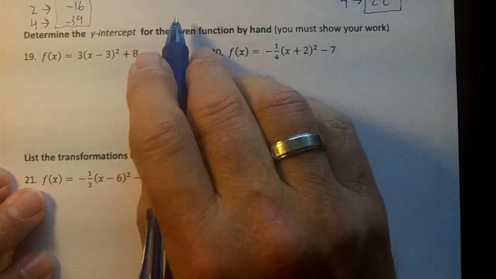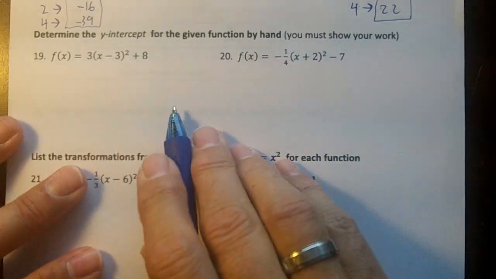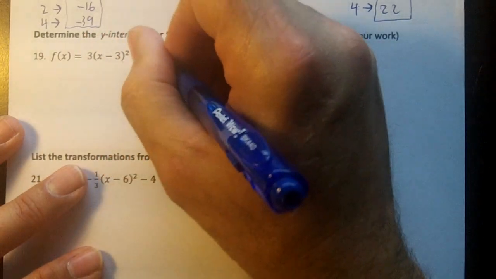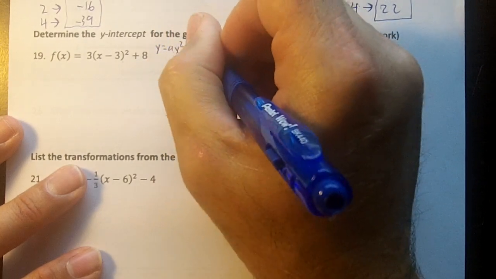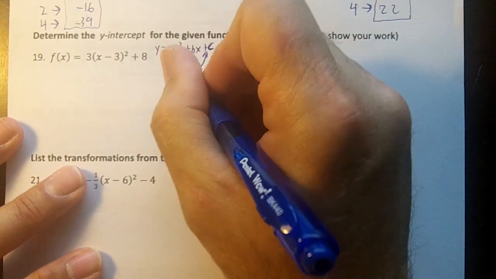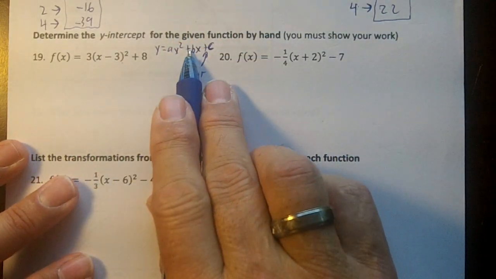Okay. Determine the y-intercept for the given function by hand. You must show work. I'm going to do this two ways. If I turn this into y equals ax squared plus bx plus c, my c is my y-intercept in it. So on this one here, I'm just going to transform this into standard.